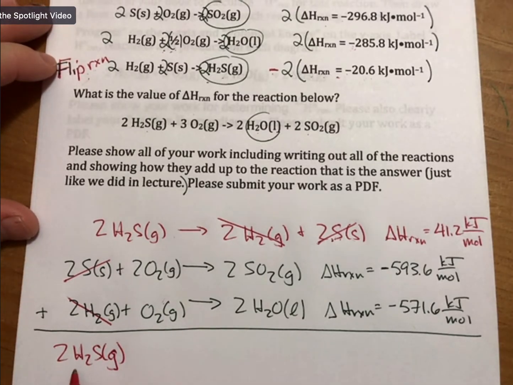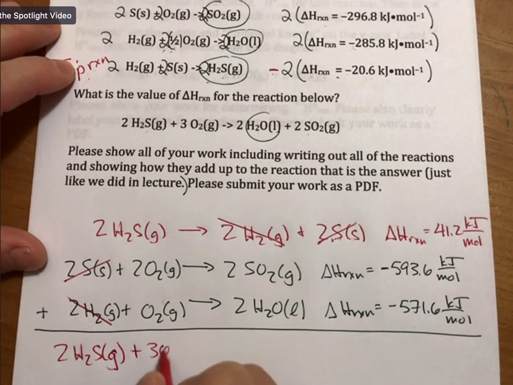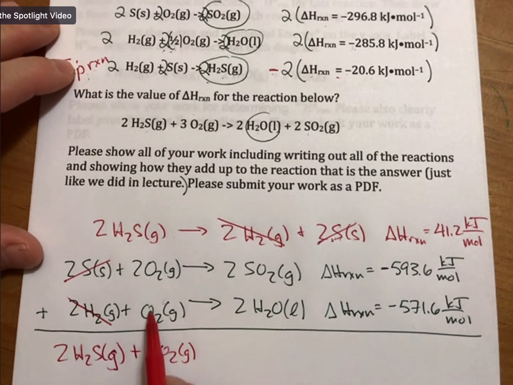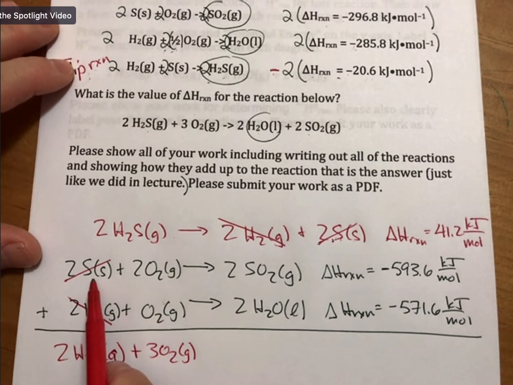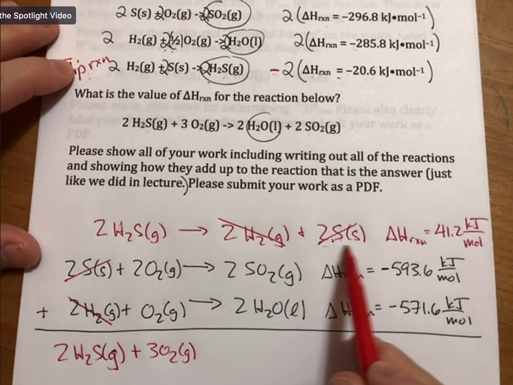Okay, so where was I? So we got my H2S. Now I have 2 plus 1 oxygen. So now I have 3 oxygens. And because they're both on the reactant side, they add. The only time they cancel is when one's on the reactant side, like here, and the same thing is on the product side.